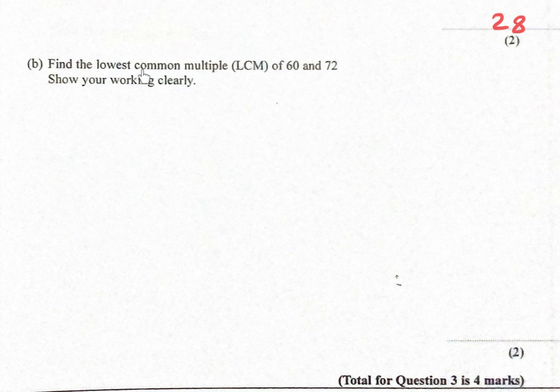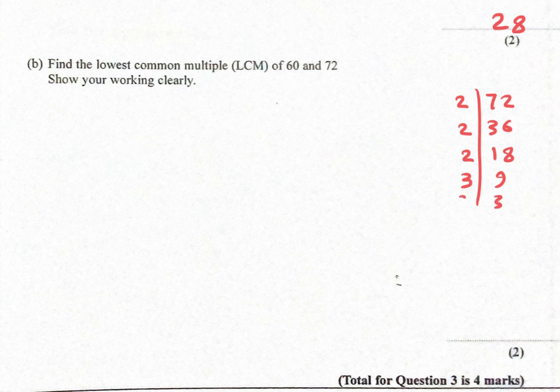B. Find the lowest common multiple, LCM, of 60 and 72. Same, we can factorize. 72, divide by 2, 36, divide by 2, 18, divide by 2, 9, divide by 3, 3, divide by 3, 1.